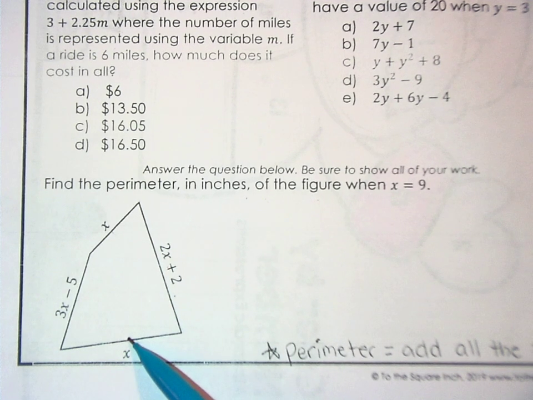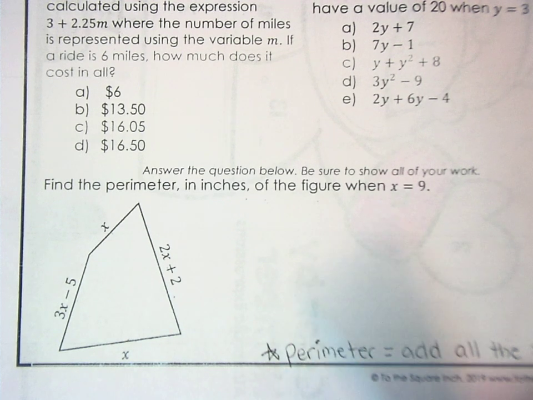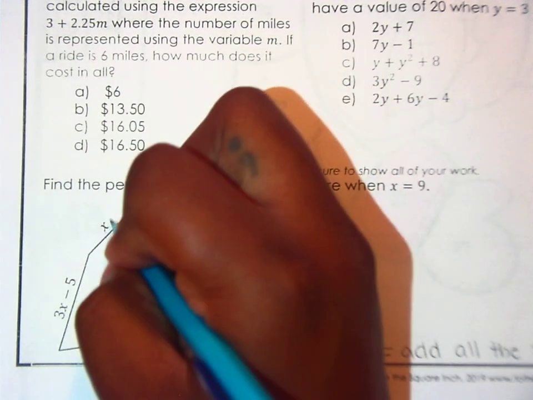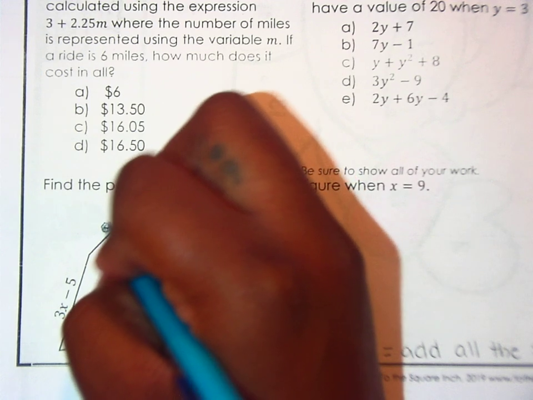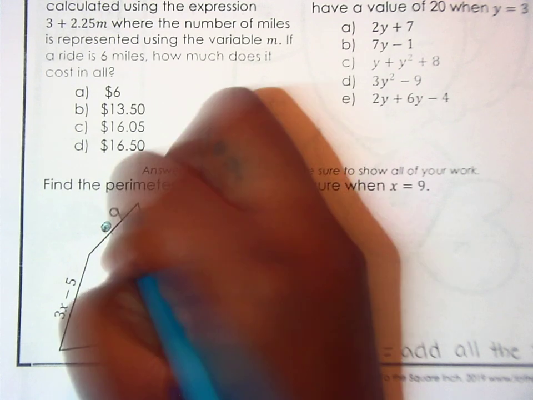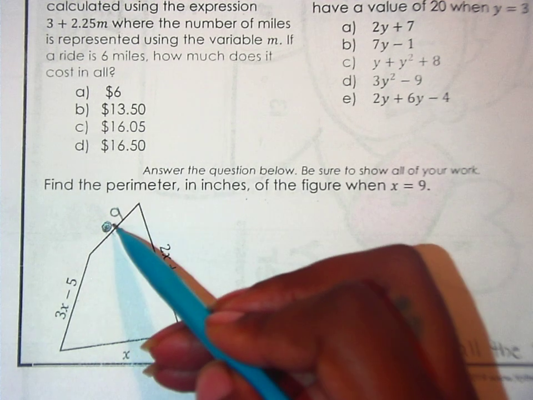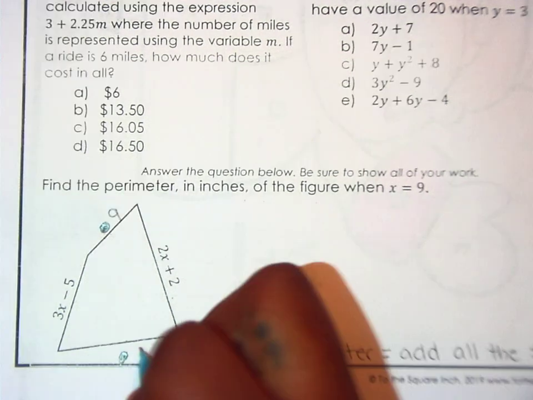So I'm going to be adding 4 separate numbers together when I'm done. Also, it says x equals 9. So if x equals 9, I can assume that this side right here equals 9. So honestly, I'm going to just mark out my x and put 9. And if this side equals 9 because x equals 9, then it's safe to say that this side also equals what? 9.